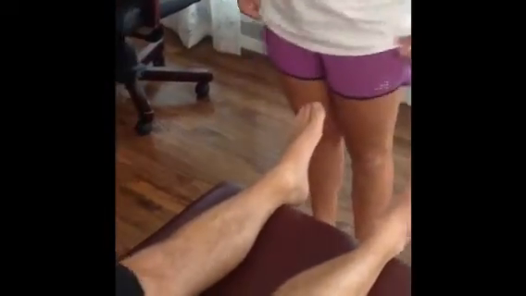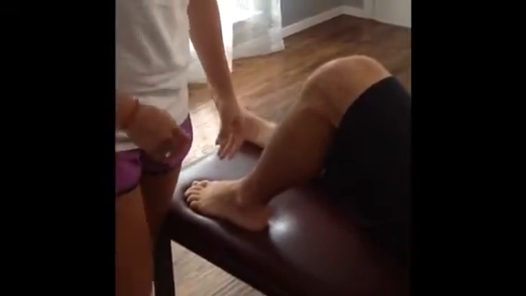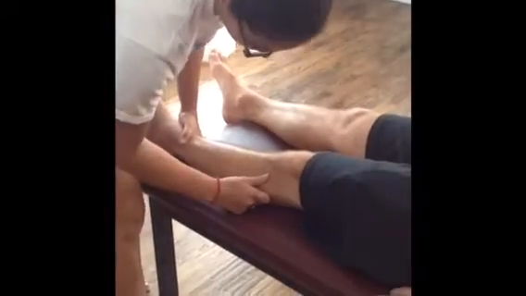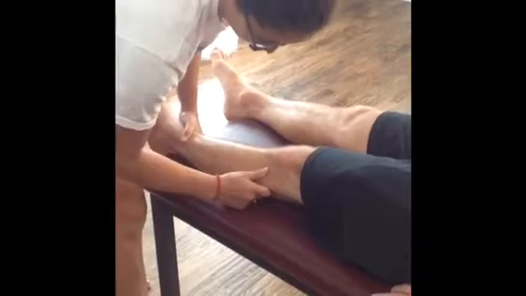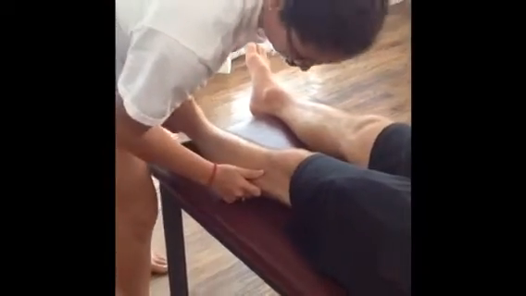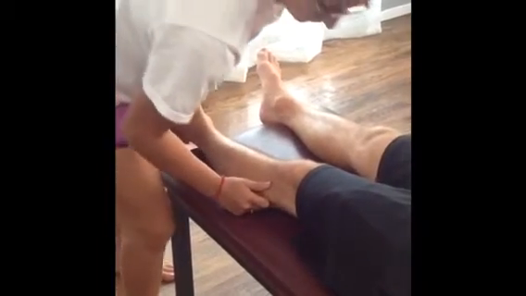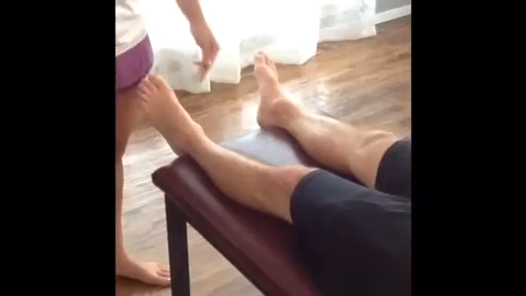Knee, A to P, P to A, glide of the proximal tibia. A to P, P to A, glide of the proximal fibula. I to S, S to I, glide of the proximal fibula. Medial and lateral shear.